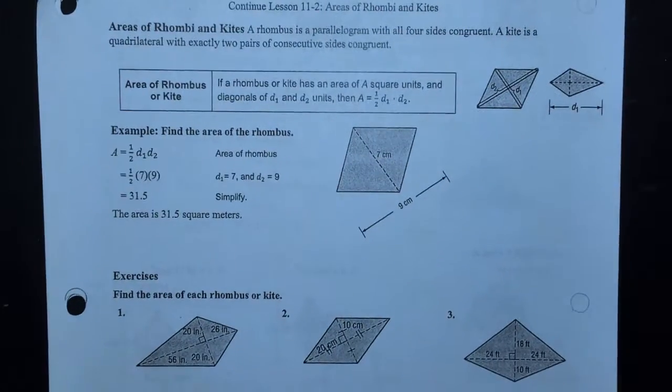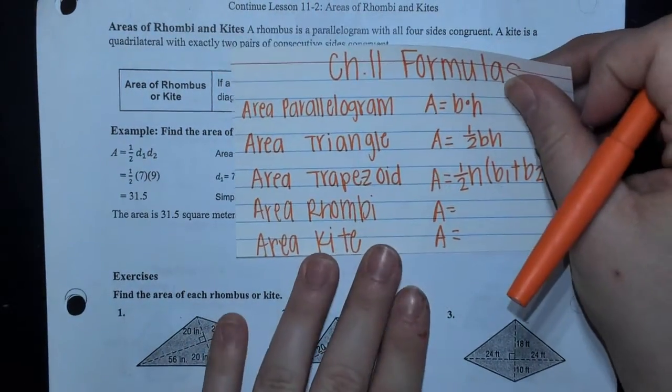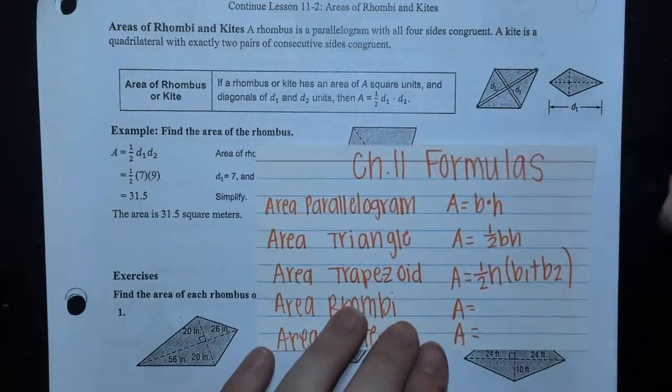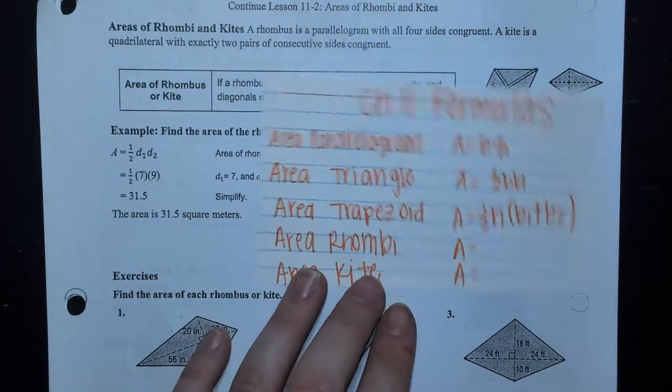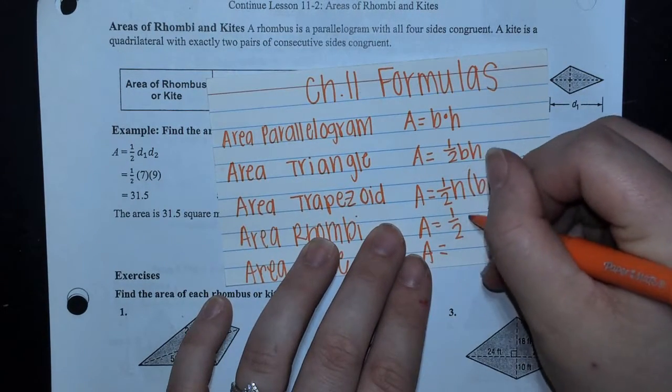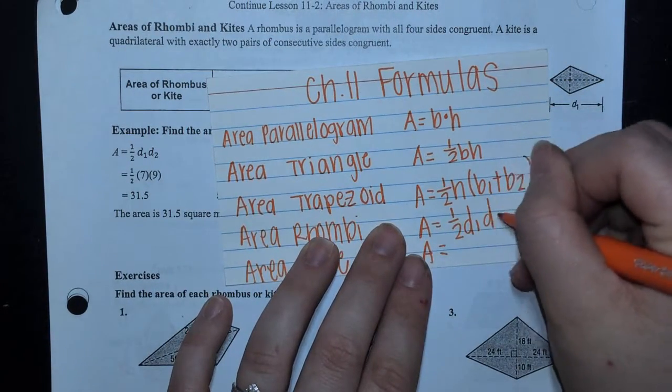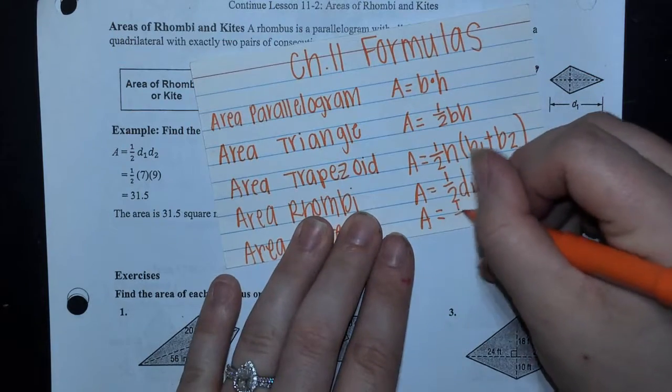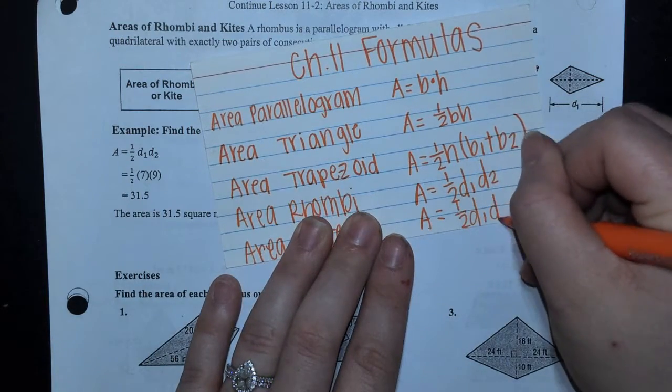All right, here are rhombi and kites. So get your formula card. Good news for you, these both have the same formula. So 1/2 times diagonal 1 times diagonal 2. 1/2, diagonal 1, diagonal 2.